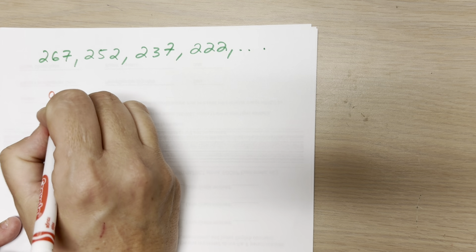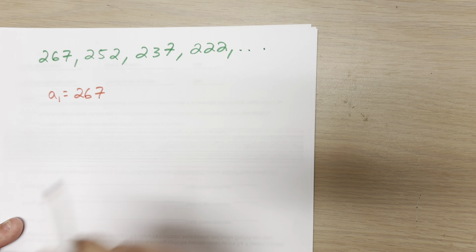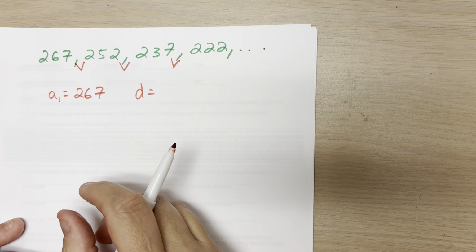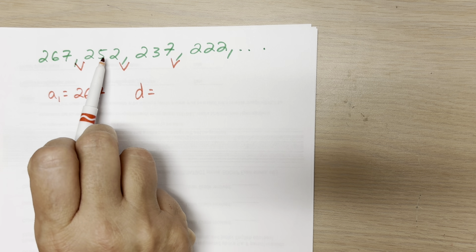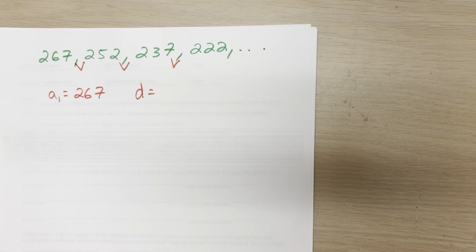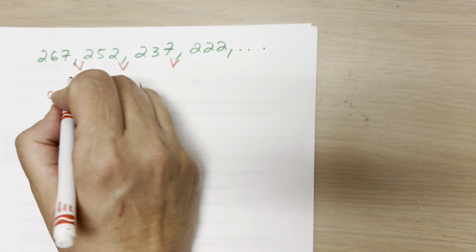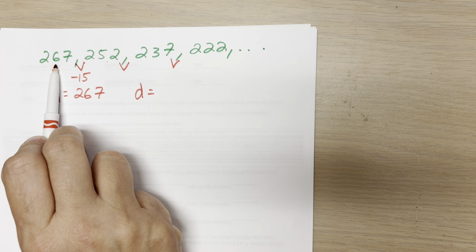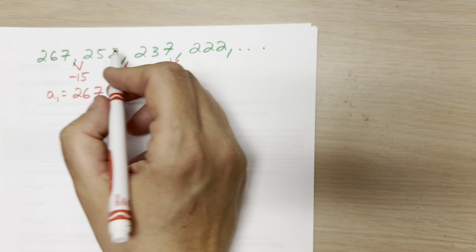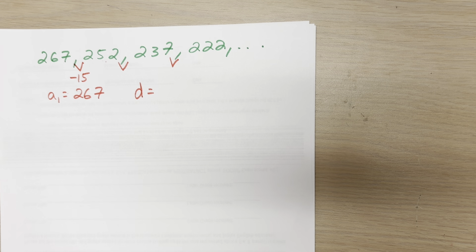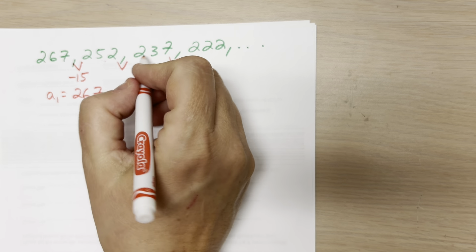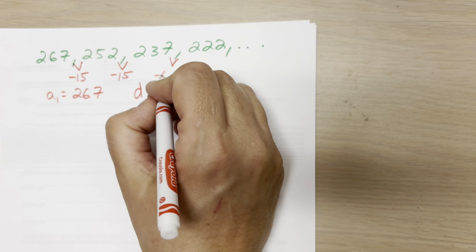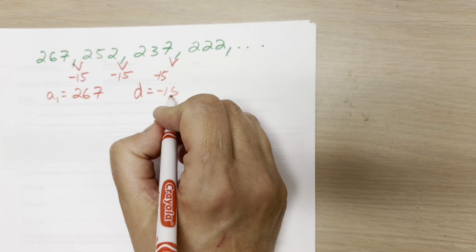Okay, the first term in the sequence is 267. That's our a sub 1 value. Now I'm looking to see what these are changing by. That's our difference. If I'm not sure, I can always say 252 minus 267, and I get negative 15, because a smaller number minus a larger one is going to give you a negative. And then I can check this as well. I can say 267 minus 15. Oh, that is 252. Perfect. Minus another 15 is 237. Minus 15 is 222. So that's my difference.